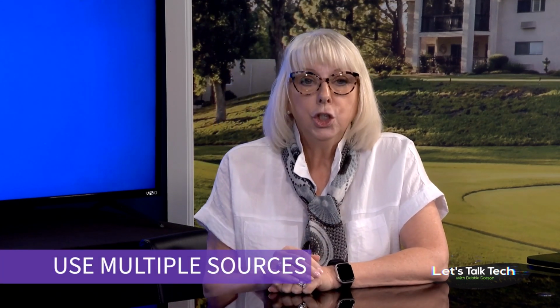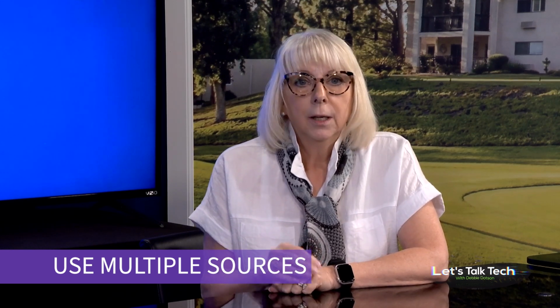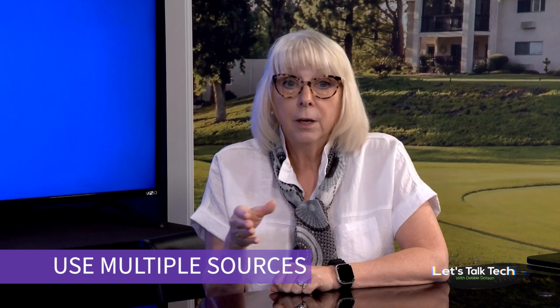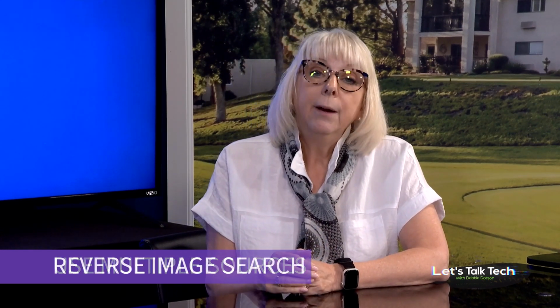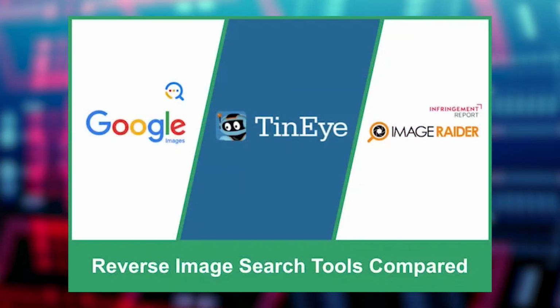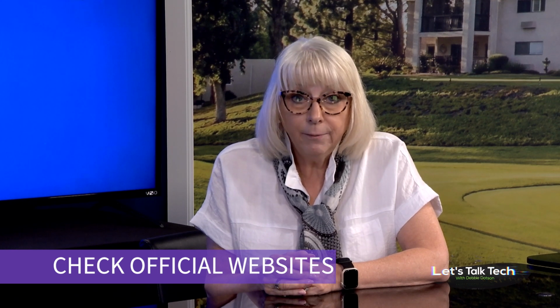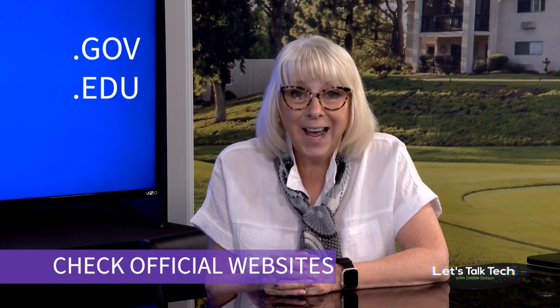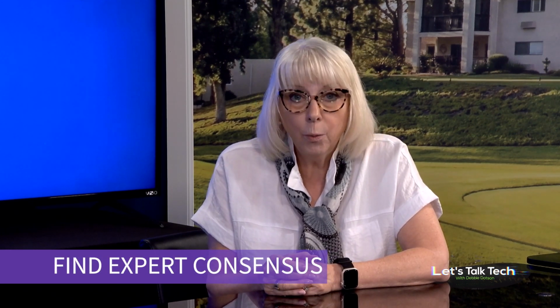Use multiple sources. Don't rely on just one news outlet. Compare how different reputable sources report on the same story. Do a reverse image search if you're on the internet. For questionable images, use Google Images or TinEye to see if an image has been altered or taken out of context. That's really popular right now, falsifying pictures. Check official websites. For government policies or scientific information, go directly to official .gov or .edu websites. Look for expert consensus. On scientific or medical topics, consider what the majority of experts in the field say, not just one outlier opinion. Be cautious of echo chambers.